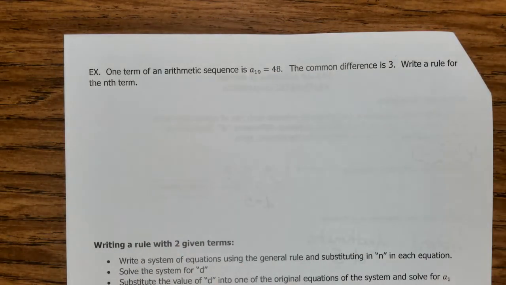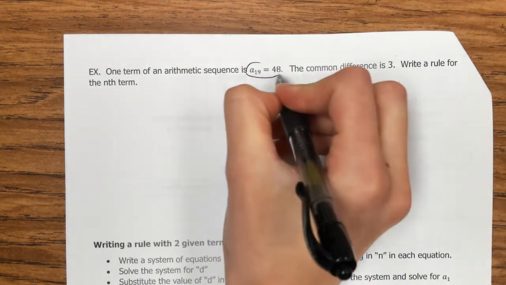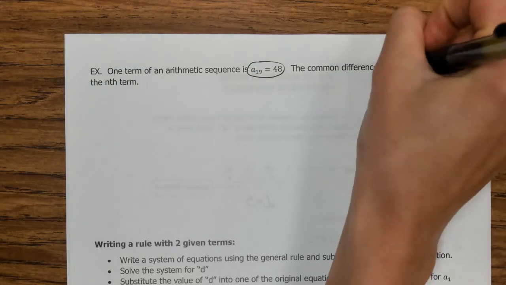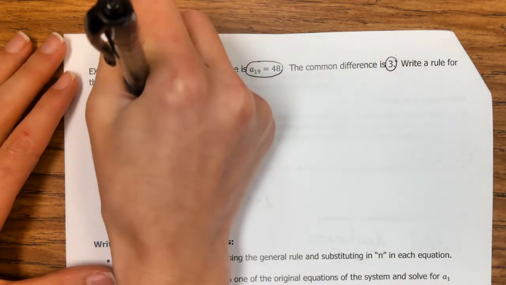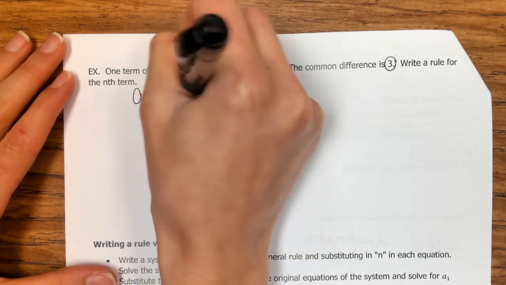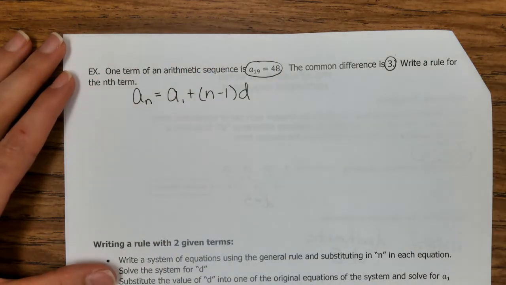Alright, now, what if I give you a specific term that's not A1? I'm telling you that A19 is 48, and I'm telling you the common difference is 3. What am I missing? A1. So this is the time where I need to actually use my formula to find my A1.